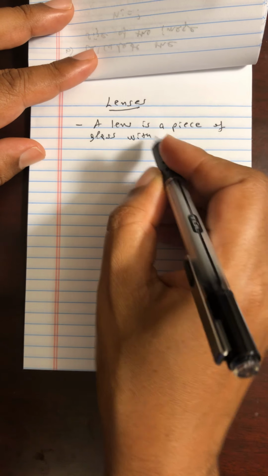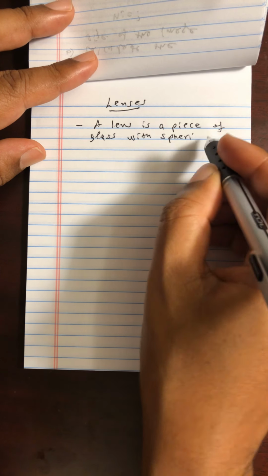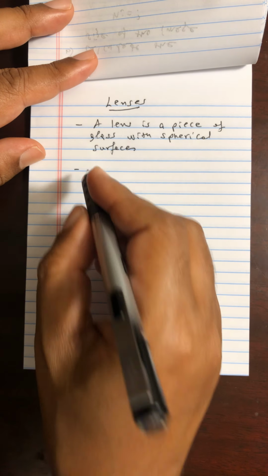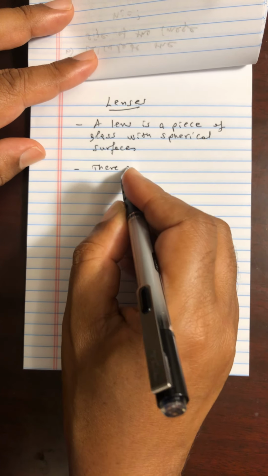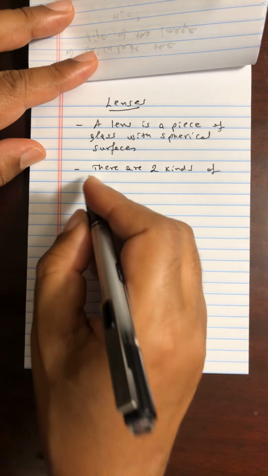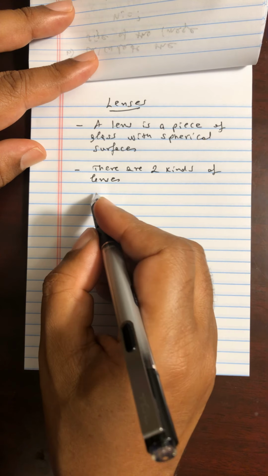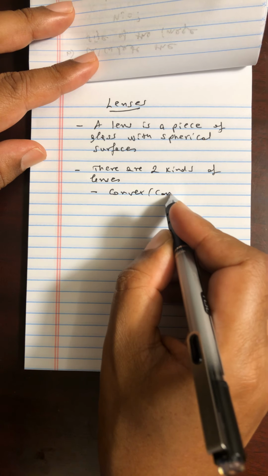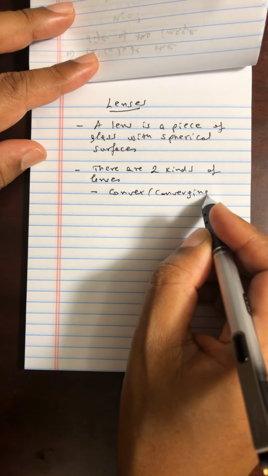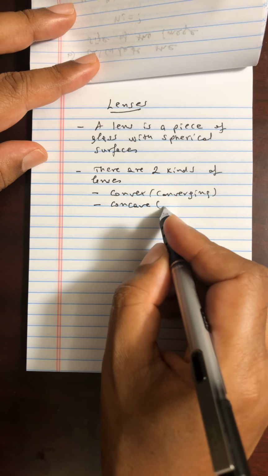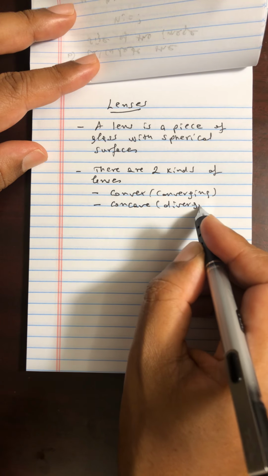And there are two kinds of lenses. One is called convex, or sometimes called converging lens, and the other one is called concave lens, sometimes called diverging lens.